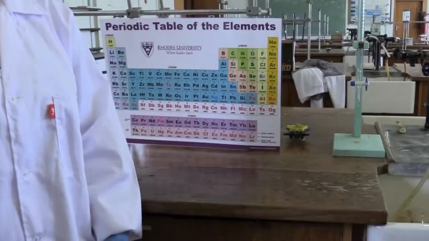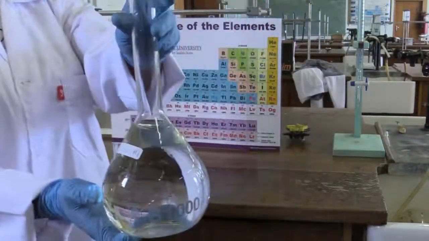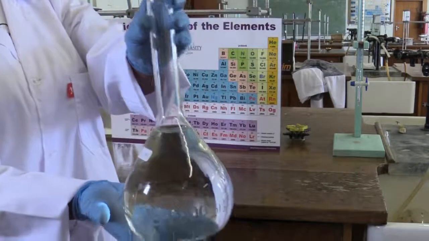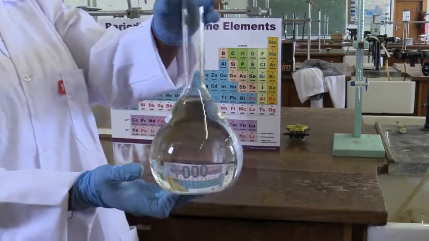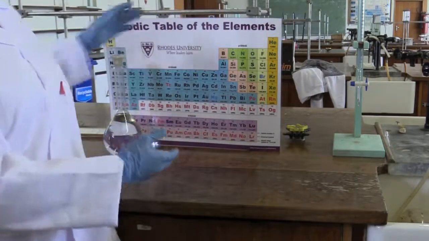Moving on to the equipment needed for titrations. Firstly, we have the volumetric flask containing our standard solution of hydrochloric acid. It is the titrant because we know its concentration, and we will be using it to find the concentration of our analyte.